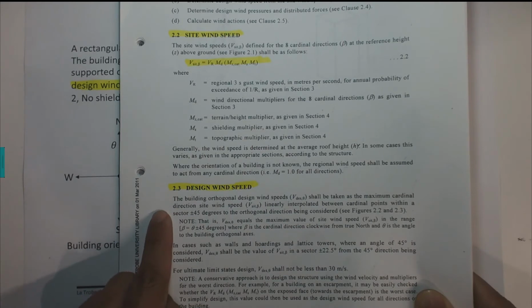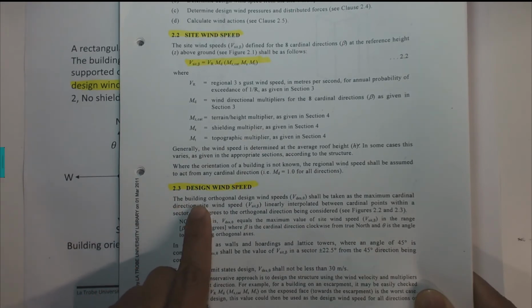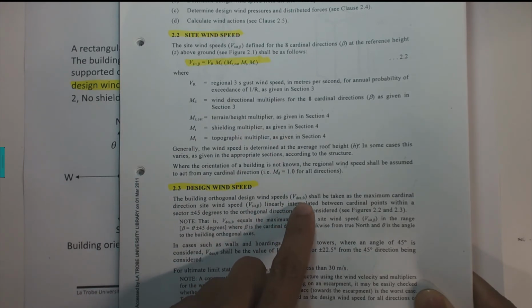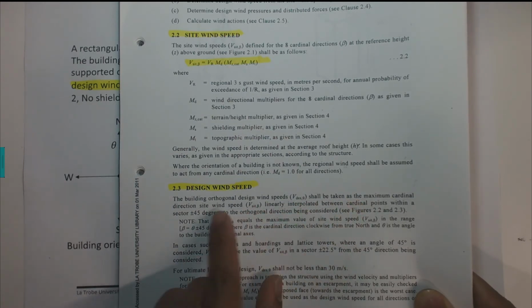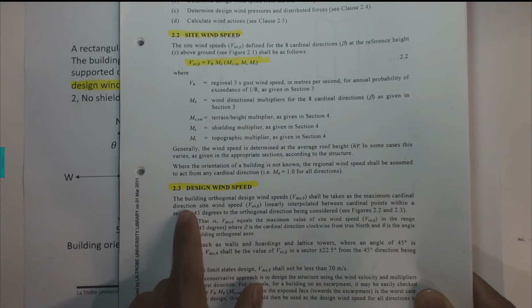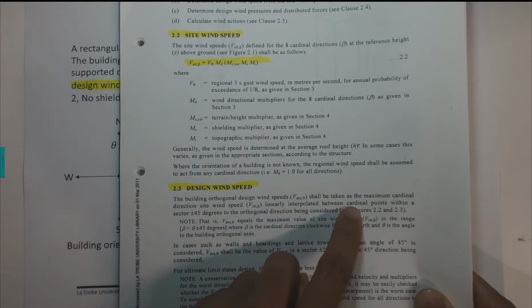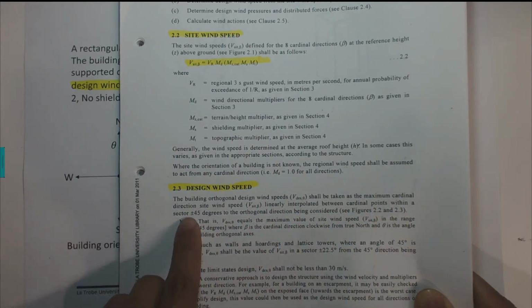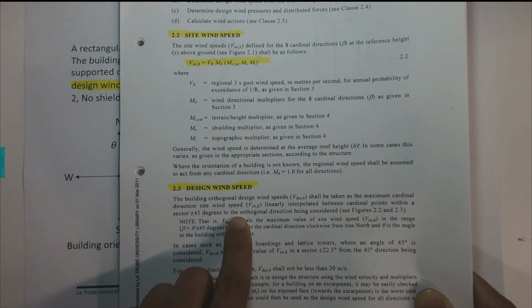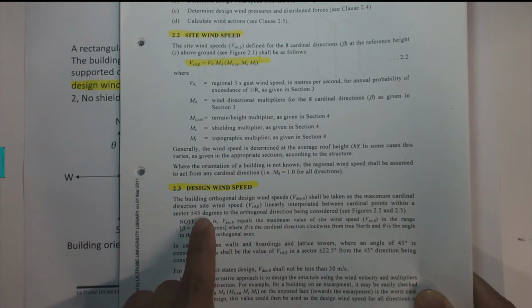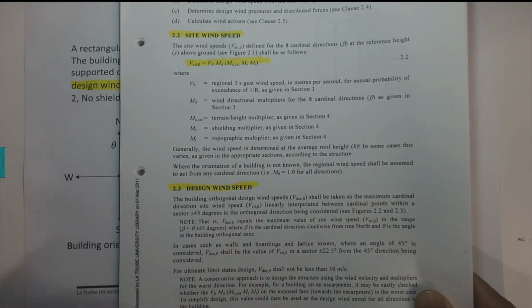To calculate the design wind speed, they have given notes here. The building orthogonal design wind speed V design theta shall be taken as the maximum cardinal directional site wind speed V site beta, linearly interpolating between the cardinal points within the sector of plus or minus 45°, with the orthogonal direction being considered. I will explain that later in the video. So we just need to look at plus and minus 45°.